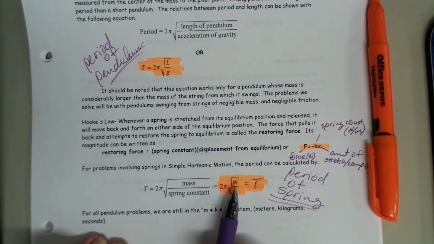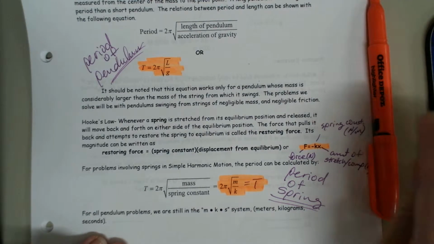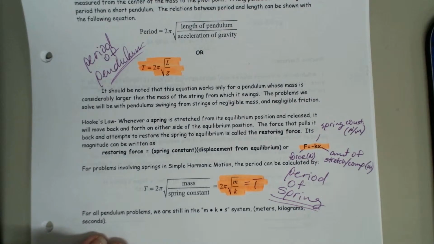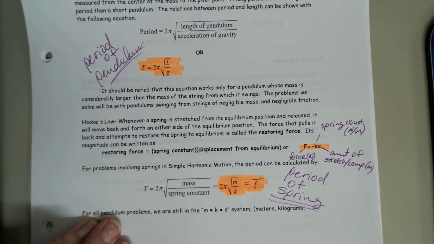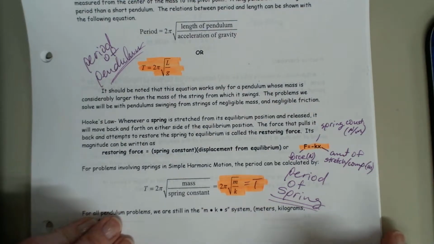Remember that your mass needs to be in kilograms, otherwise this won't compute properly. Oh, and your period is in seconds. Don't forget that either. Period is in seconds.